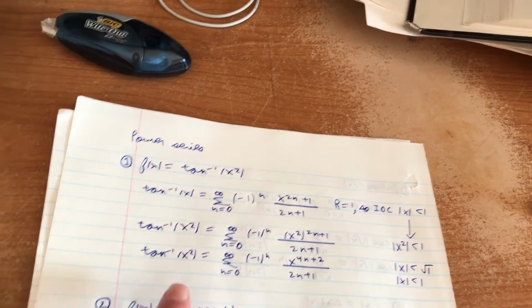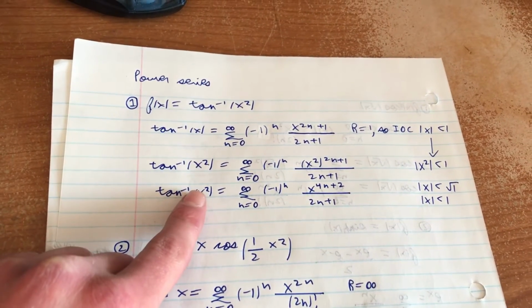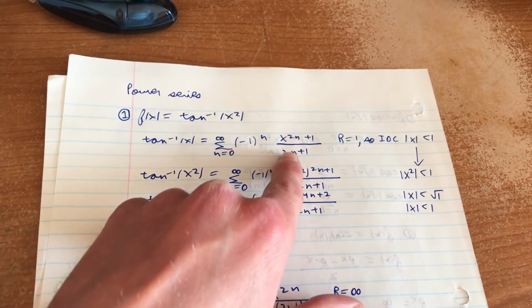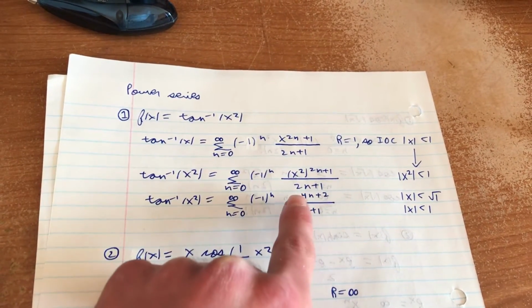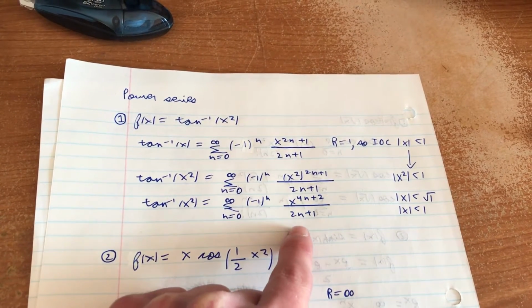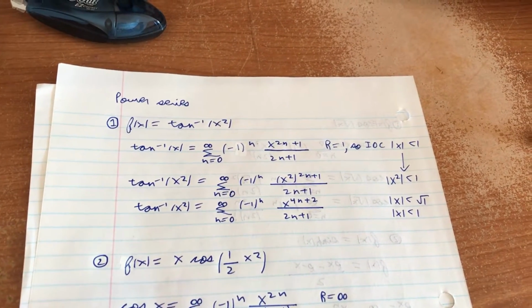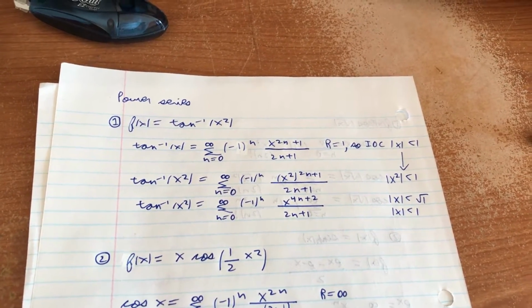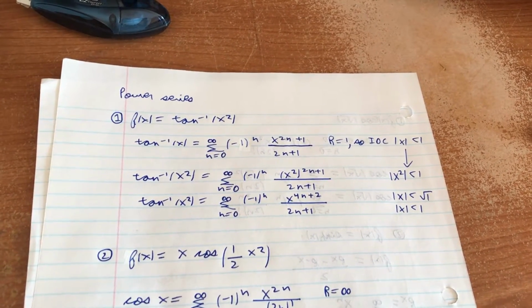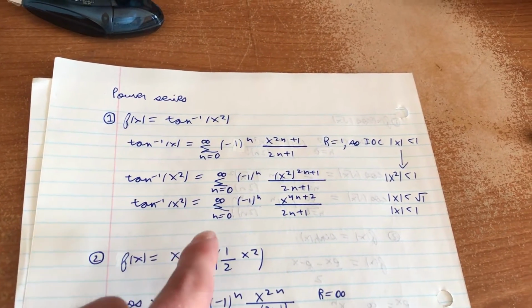So to find the power series of tan inverse of x squared, I can just plug in x squared as my x in the tan inverse power series. Once I multiply the 2 by my x squared, I'll get x to the 4n plus 2. And that is simply my power series for tan inverse of x squared. It's pretty straightforward in this example, and overall it is generally pretty straightforward. You just need to be careful when plugging in or multiplying your different variables.